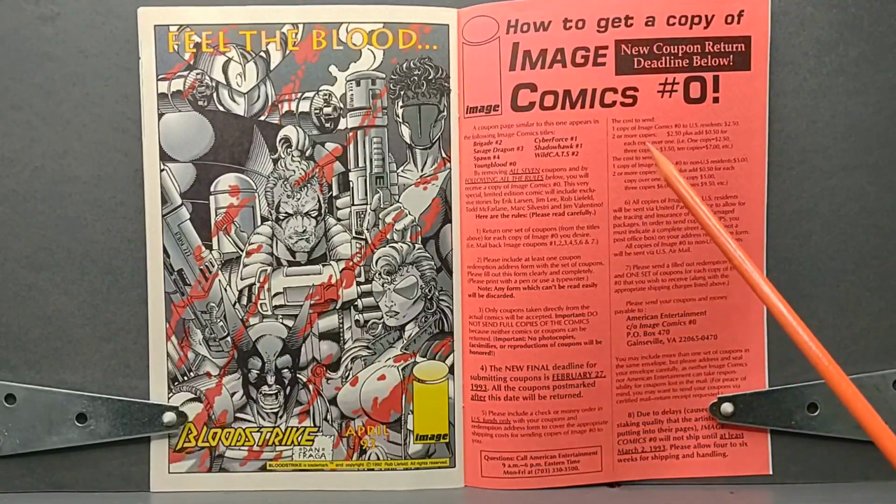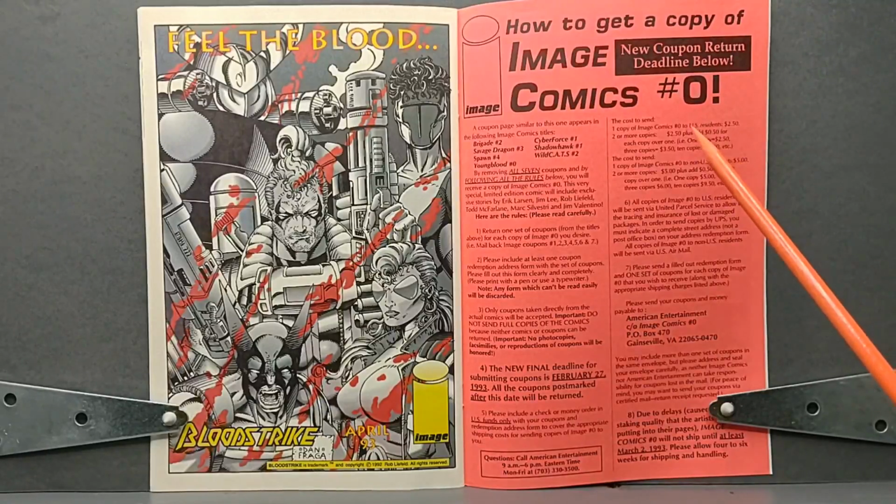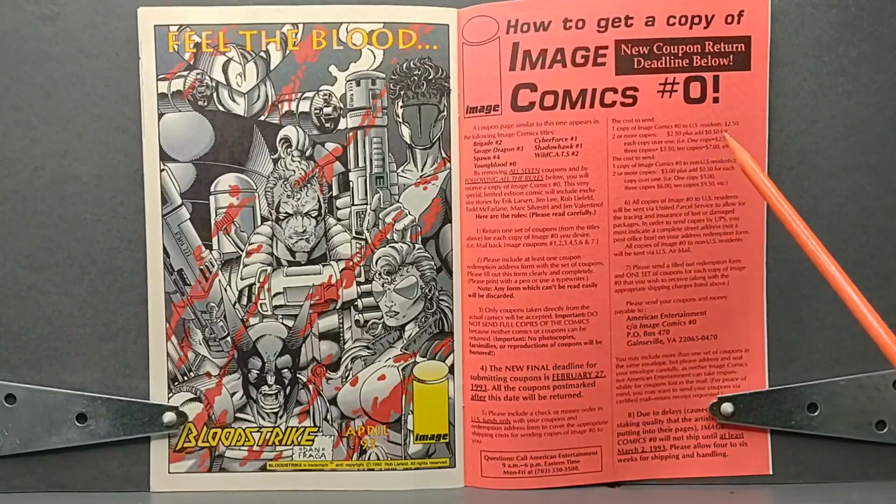The next page is the other part to what we saw at the very beginning of the book with that slight strip of red construction paper. This is a mail-in offer for Image Comics number 0.